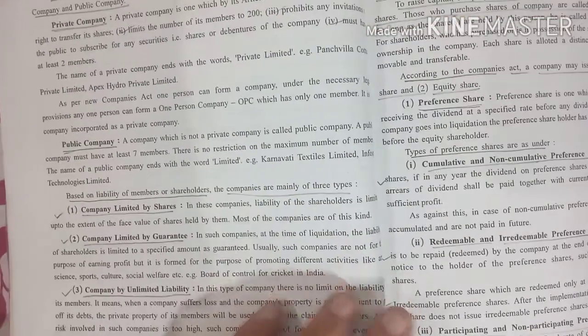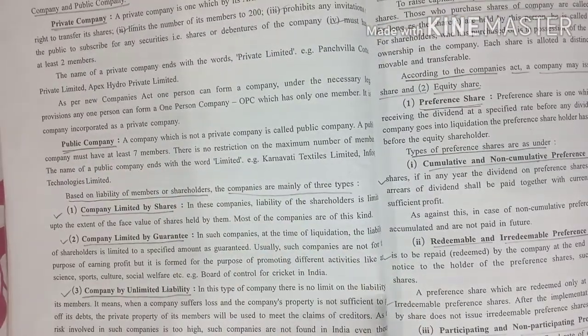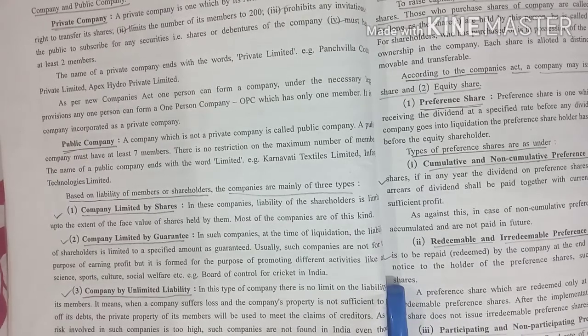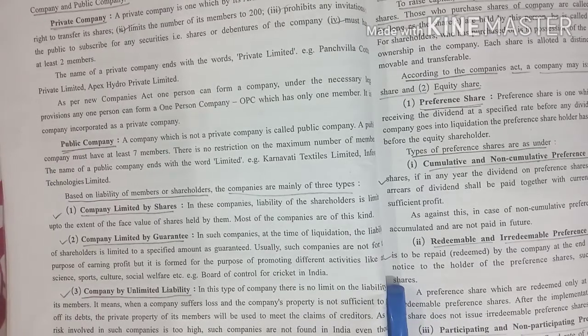And the public company definition is not given. It is only given that which is not a private company is a public company.